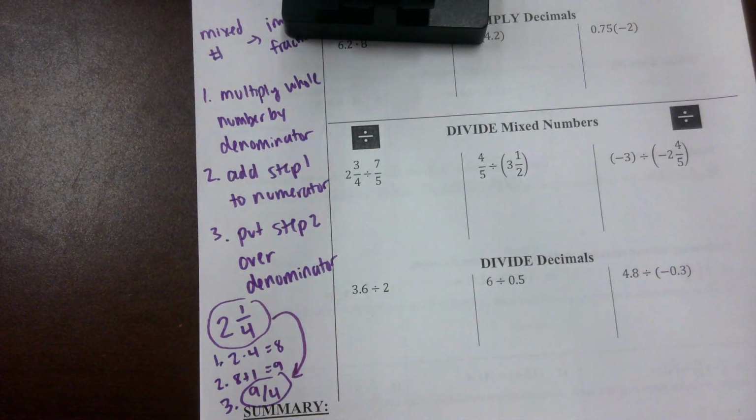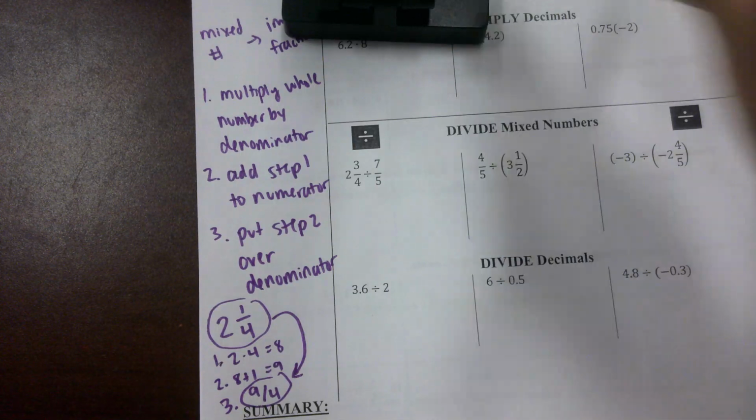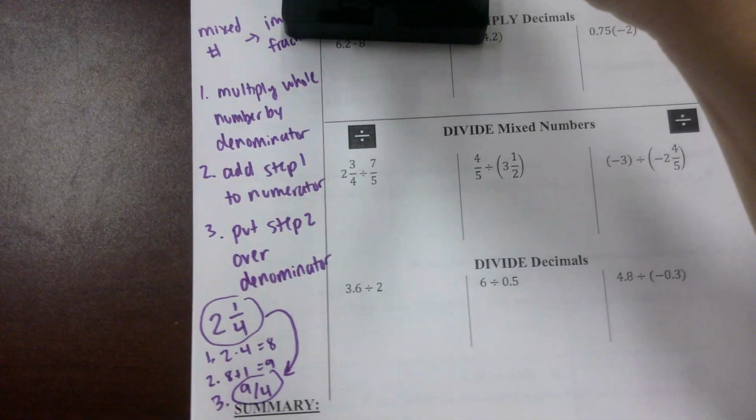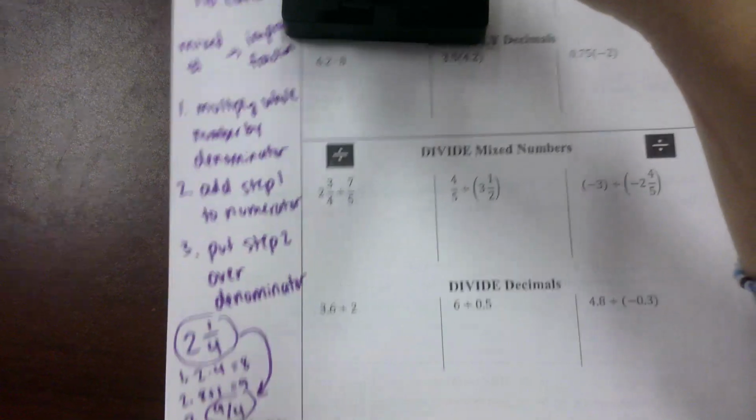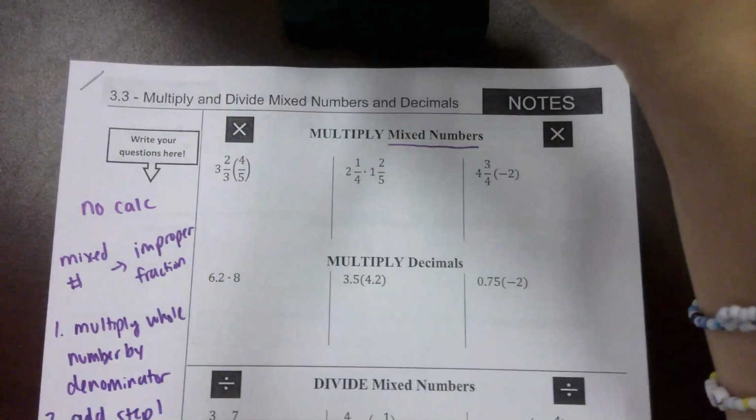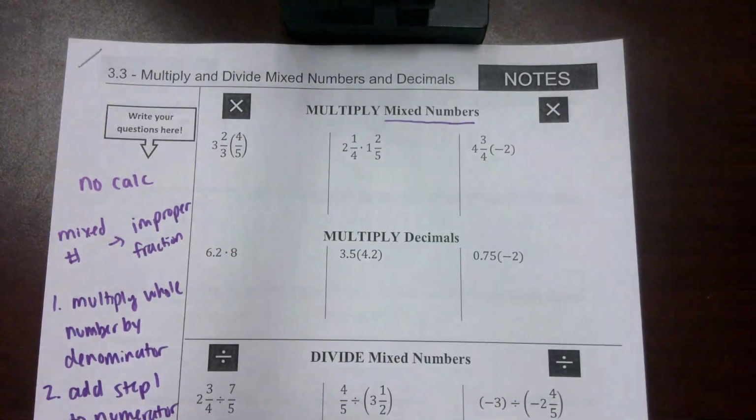So this is a review of going from a mixed number to an improper fraction, and it's going to help us a lot in this fun packet, right? So fun. All right, if you don't have that, then you can look back at the video or you can copy a friend, because this camera isn't big enough to show the whole screen.